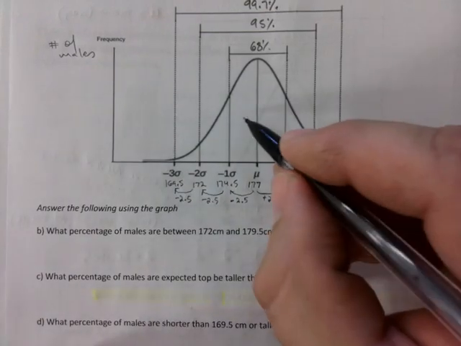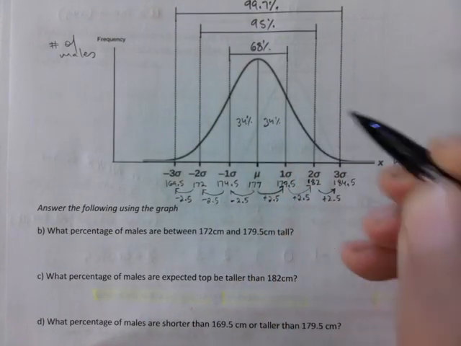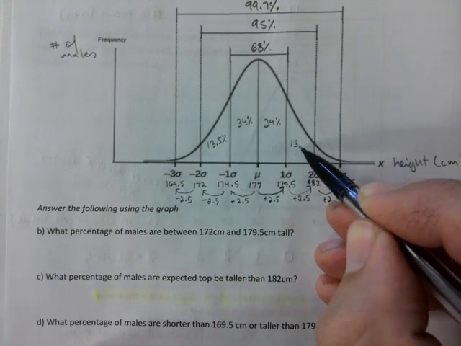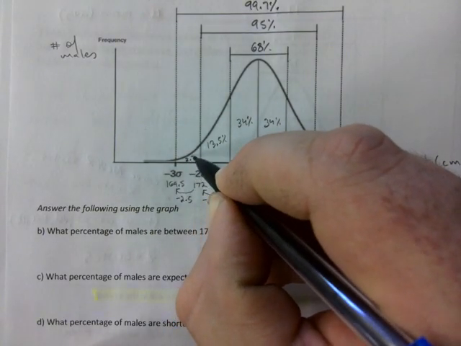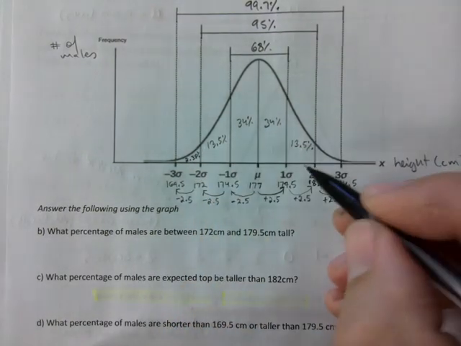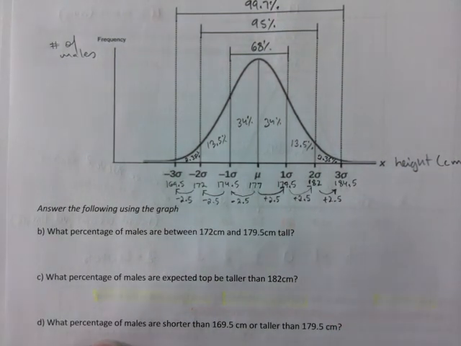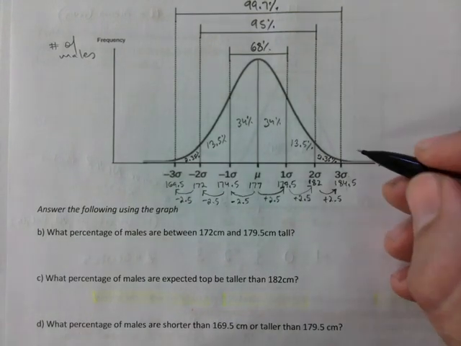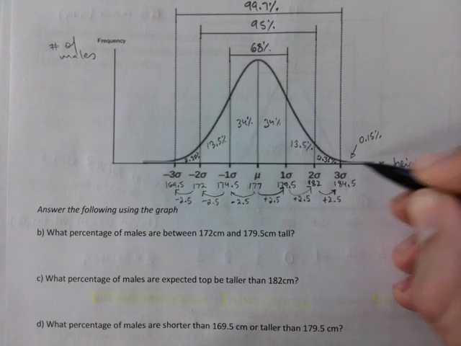Okay, let's fill in the rest. This is 34 and 34. This is 13.5 and 13.5. This is 2.35. I just memorized these, but then again, I've seen it many times. I don't know what you need to do, if you need to write those down on your study sheet. And then this would be 0.15% under that sliver.